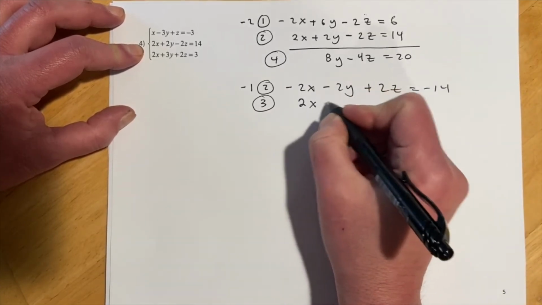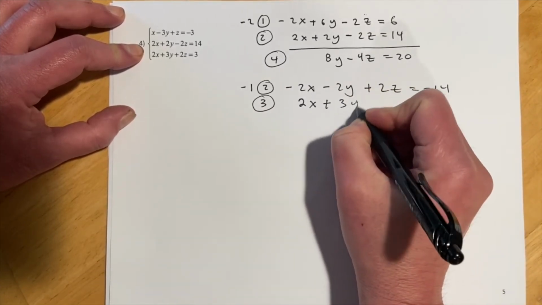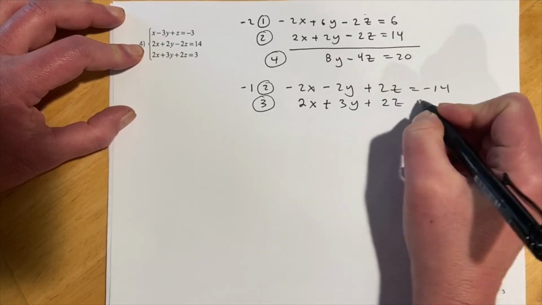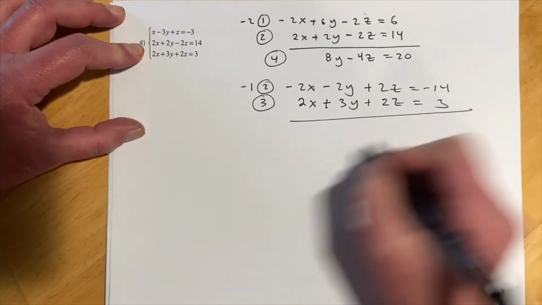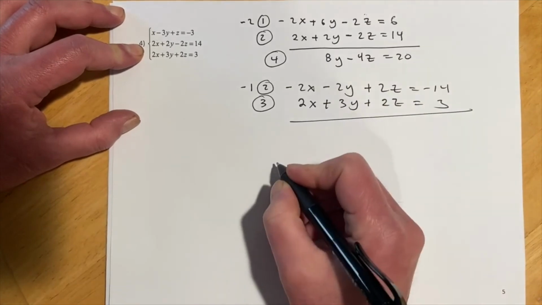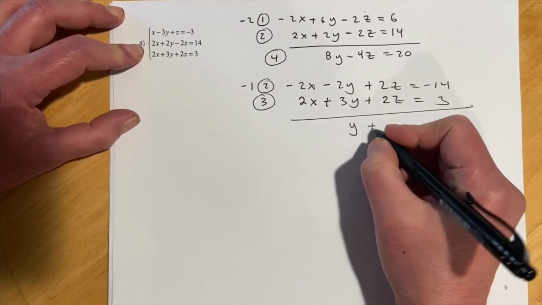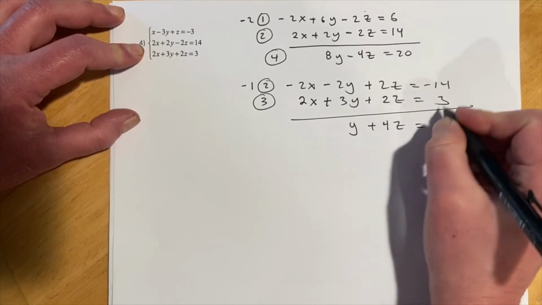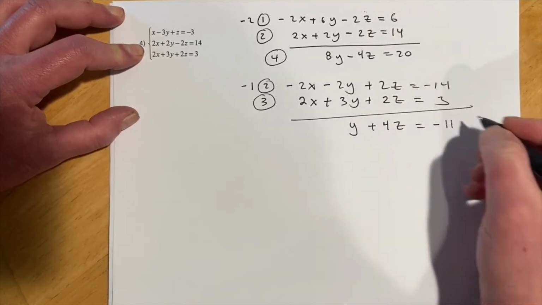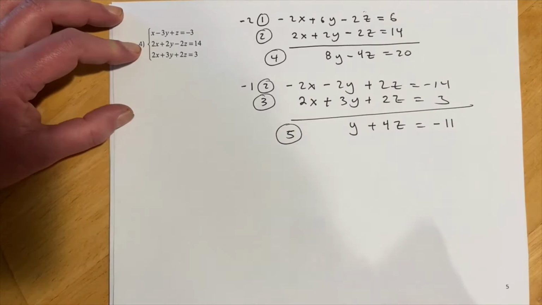And then here, and then we'll add these together, and the x's drop out. That was the plan. And I get y plus 4z equals negative 11. So I'm going to call that one equation 5.